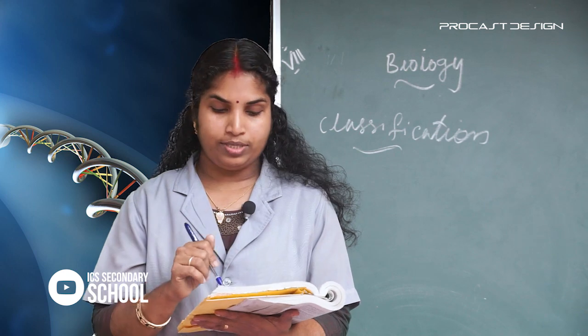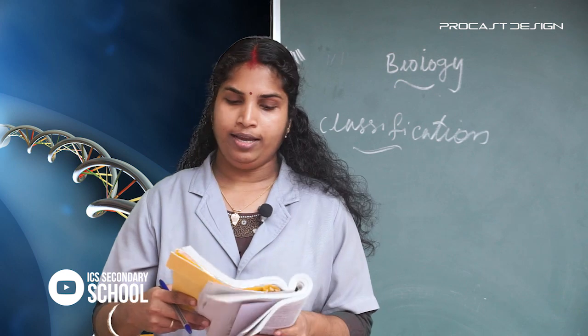Please look at the next picture in your textbook. Phylum Angiospermae, class Dicotyledons, series Sapindales, family Anacardiaceae, genus Mangifera, species indica. Which is the plant? Yes, Mangifera indica. Here we use the genus name first and the species name next. These genus and species names together form the scientific name of the plant or animal. Our mango tree is Mangifera indica.